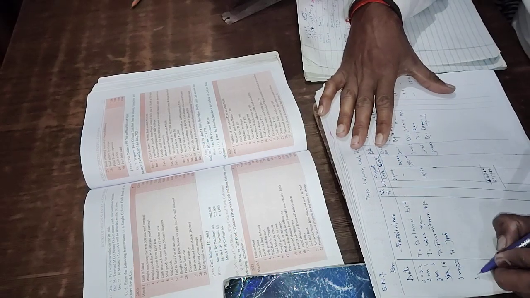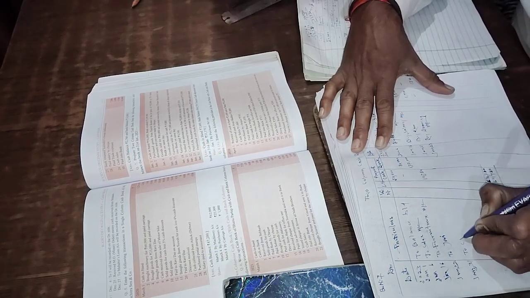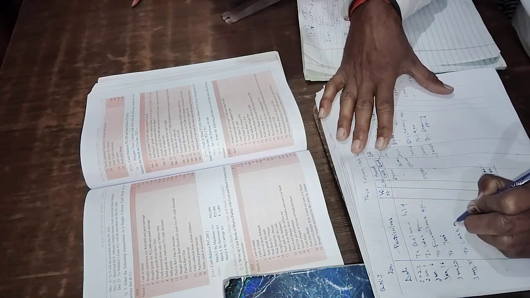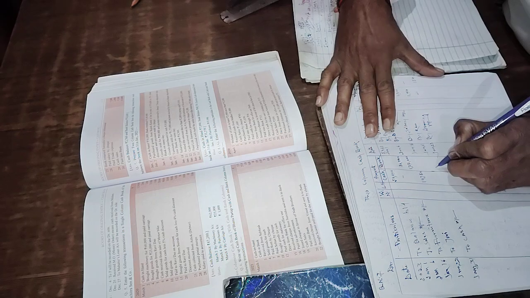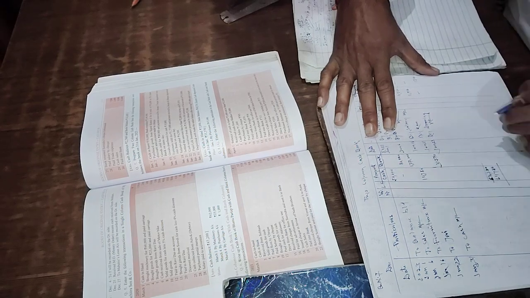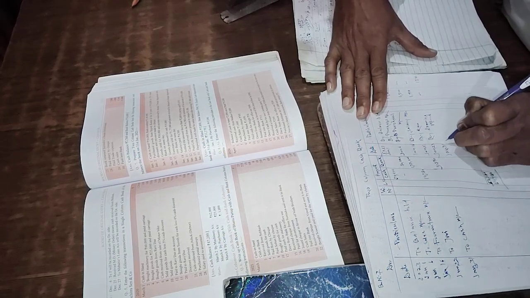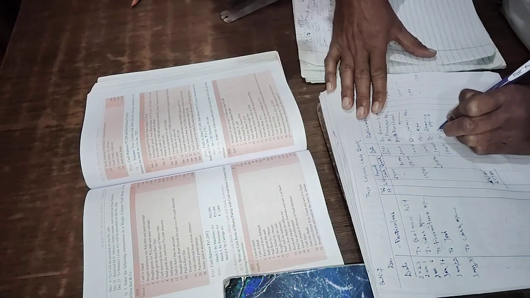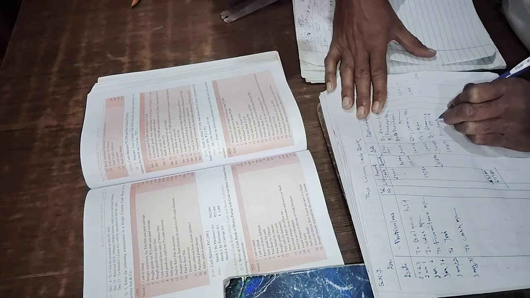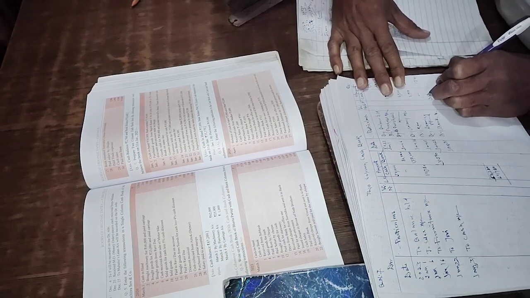The entry will be bank account debit to cash account. Here on January 31st, to cash account, we put the amount in the bank column, 31,570. And on the credit side we write the same amount: January 31st by bank account, 31,570.